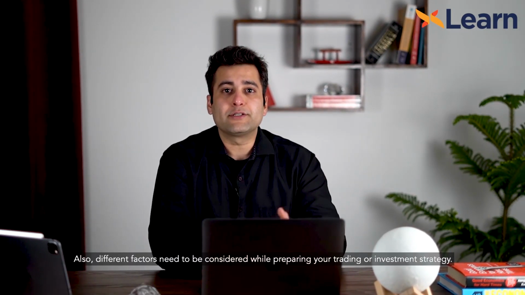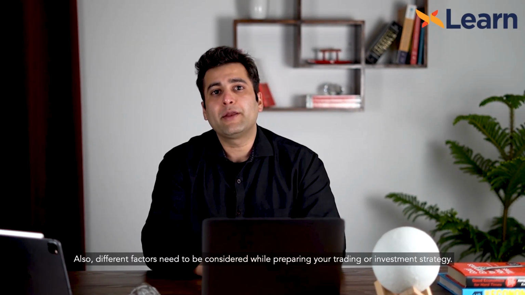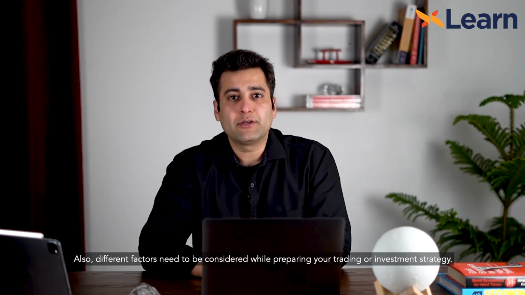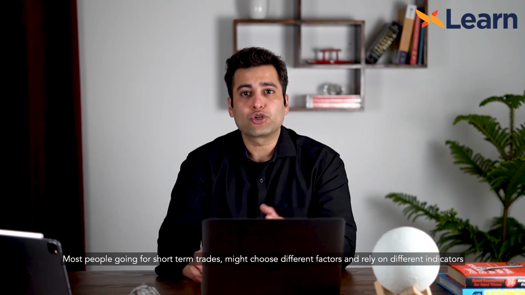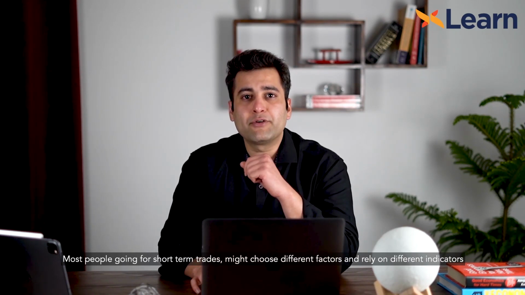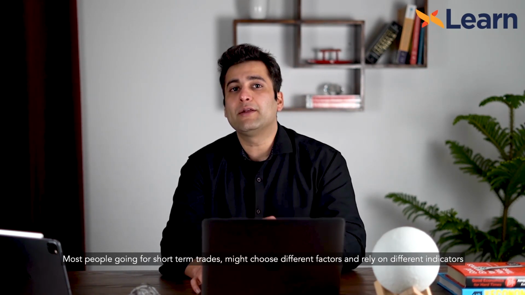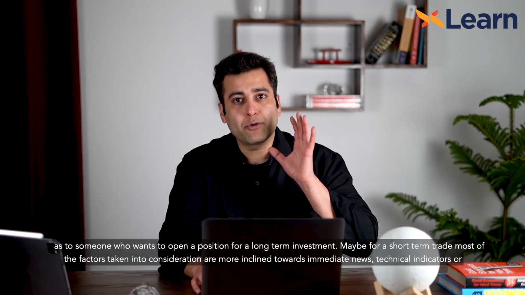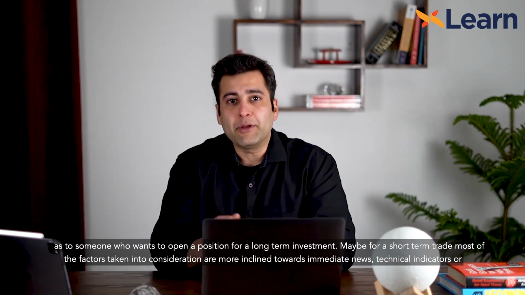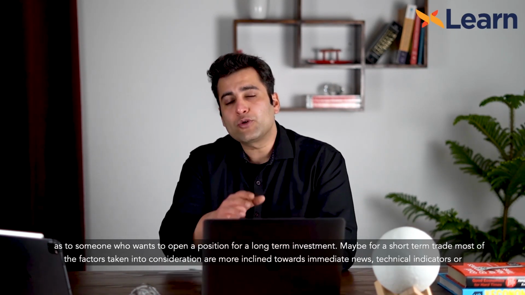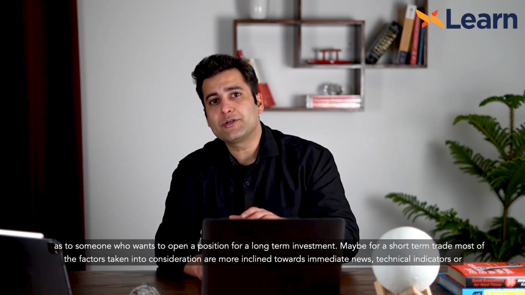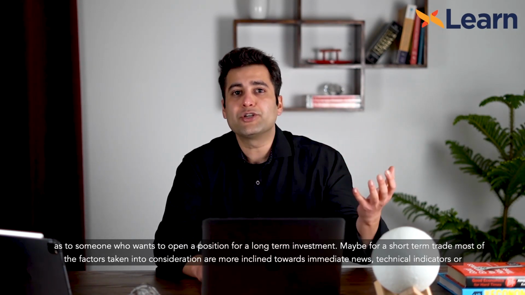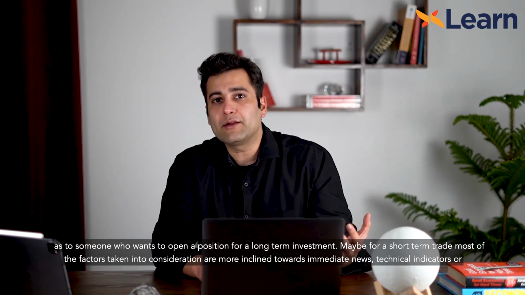Also, different factors need to be considered while preparing your trading or investment strategy. Most people going for short-term trades might choose different factors and rely on different indicators compared to someone who wants to open a position for a long-term investment. Maybe for a short-term trade, most of the factors taken into consideration are more inclined towards immediate news or technical indicators or such other factors.